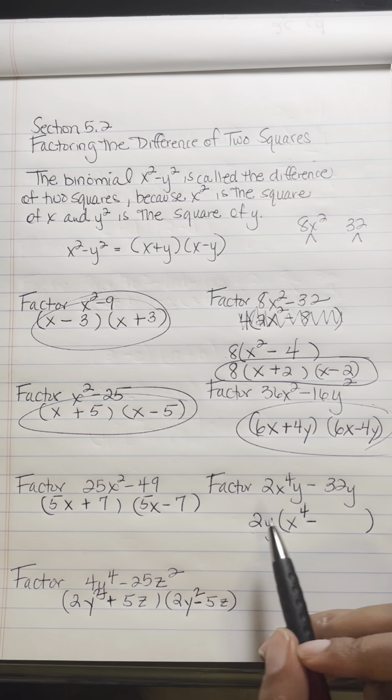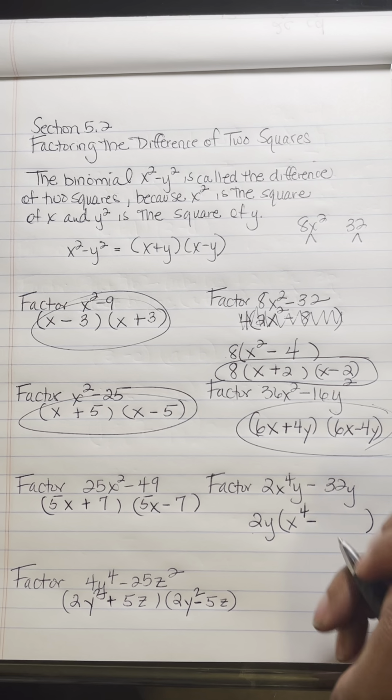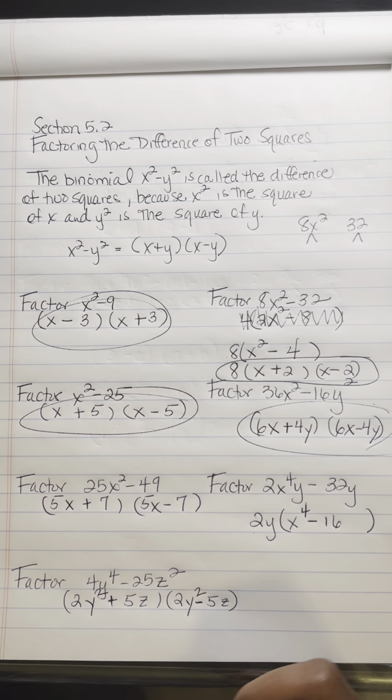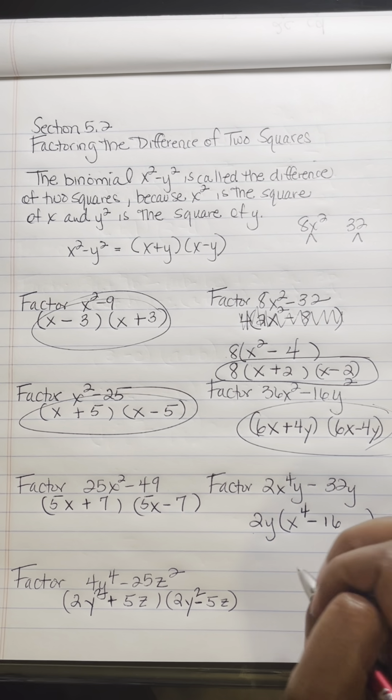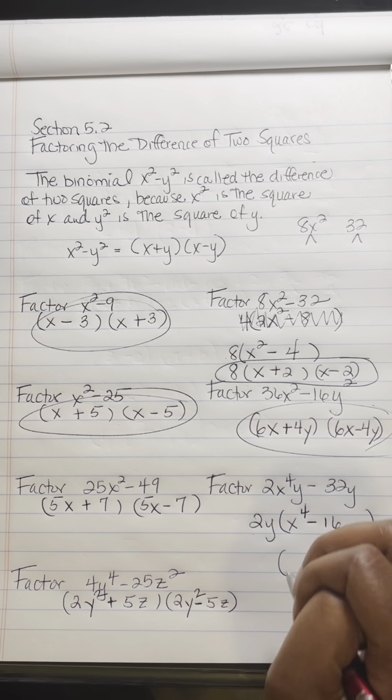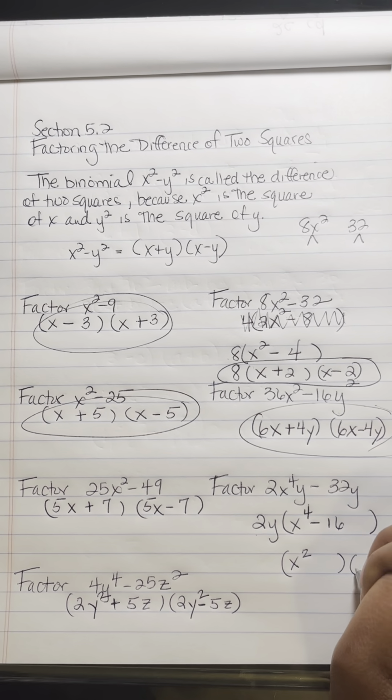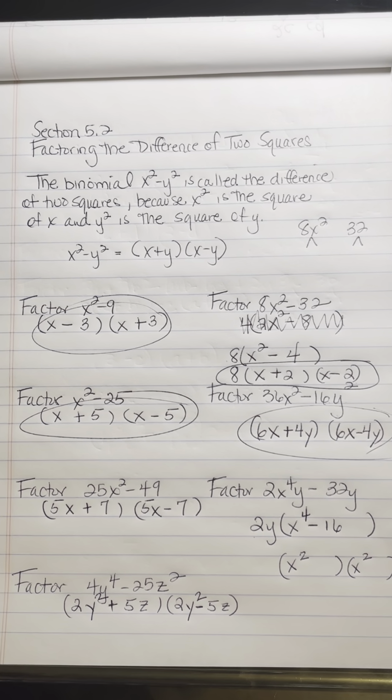I'm thinking of my timetables. 2 times what would give me 32? 16. Now that's a difference of squares here. If I put 2 x's in each one, 2 over here and 2 over here, that works. 16, I'm thinking 4 and 4, 1 positive, 1 negative. Well, that works. Am I finished?